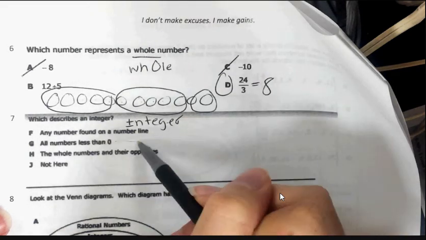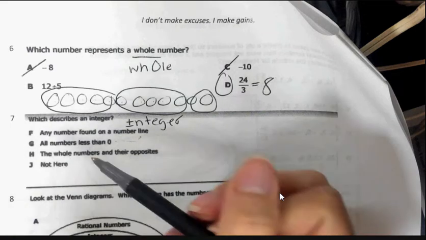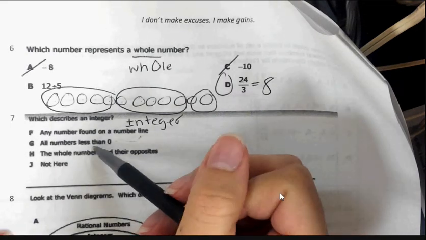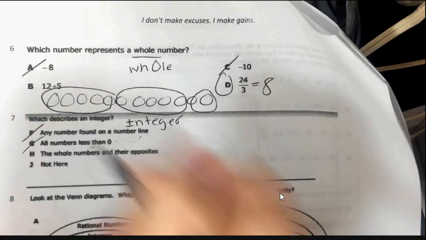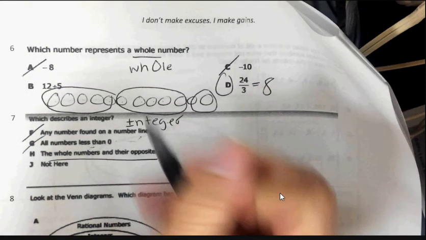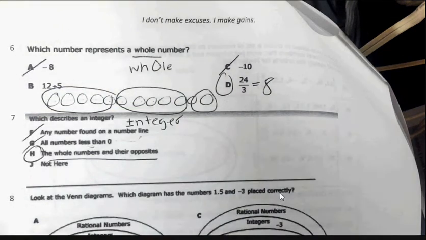Any number found on a number line? No, because there's fractions on a number line. All numbers less than 0? No, because there's fractions less than 0. Whole numbers and their opposites? Yep, that's exactly what an integer is.